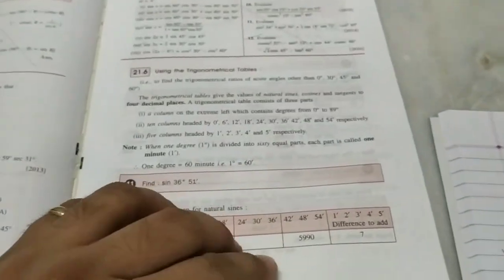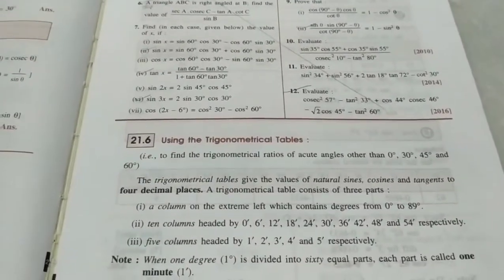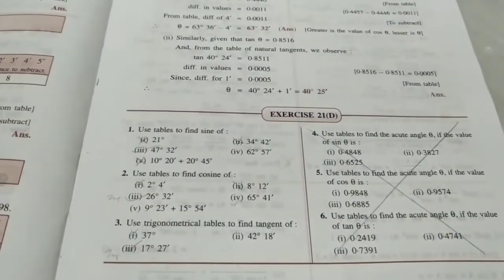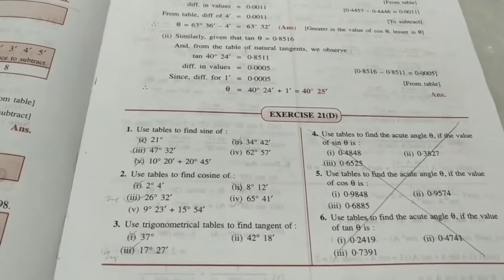Let's study 10th standard ICSE math, exercise 21D, trigonometrical tables. Exercise 21C is cancelled, it is not in syllabus. Now we'll do 21D using the trigonometric tables. We should know how to read the table, which is at the end of your textbook, and the logbook will be given during exams as well.